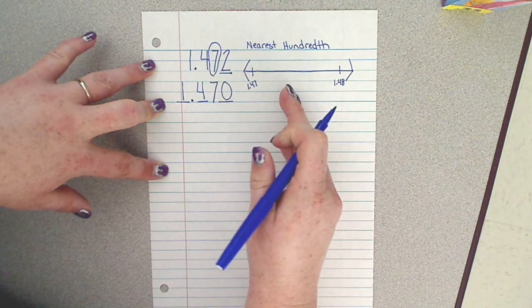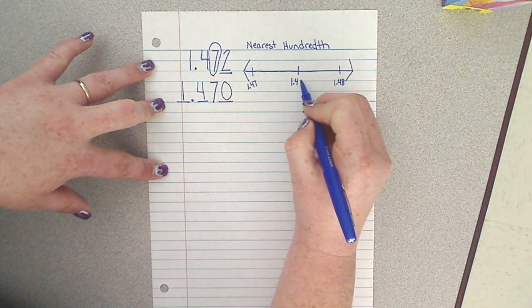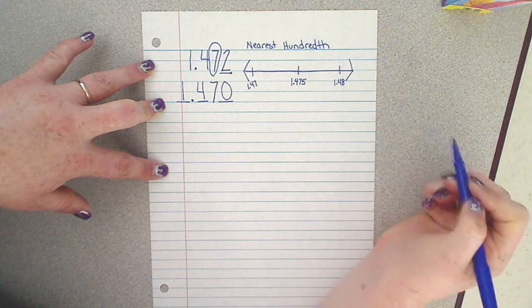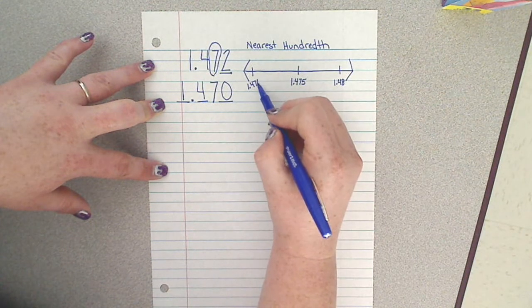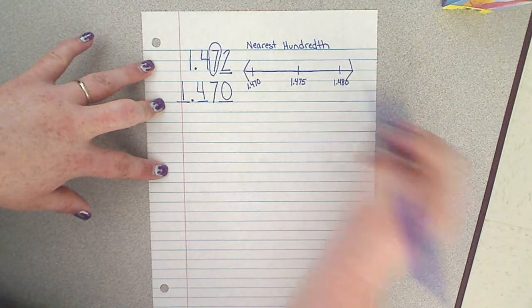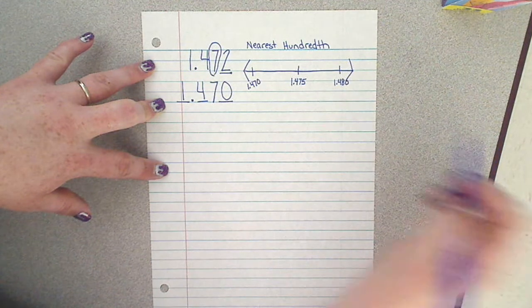The midpoint between that is going to be 1 and 475 thousandths. If working in thousandths makes it easier for you, you can add that 0 onto the end. It's not going to hurt anything.